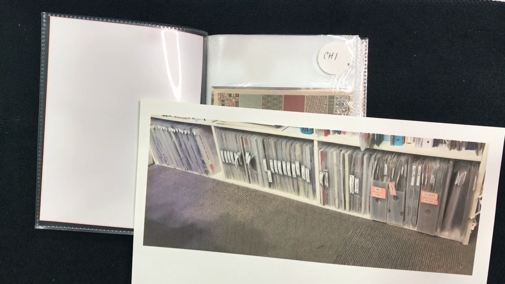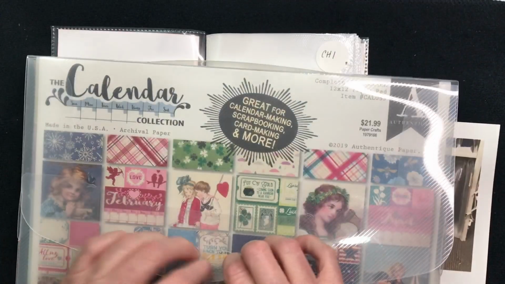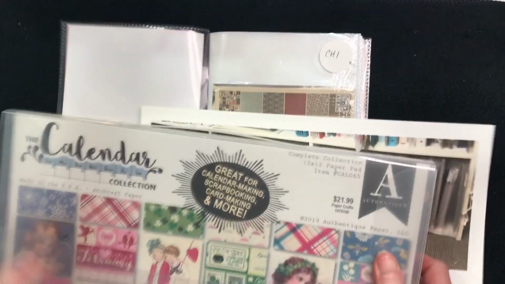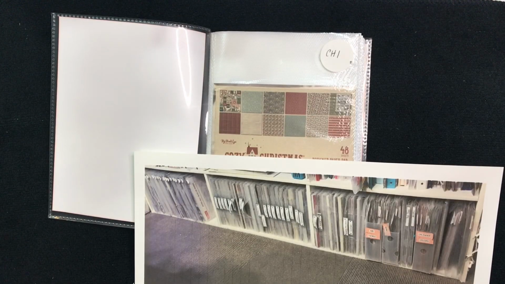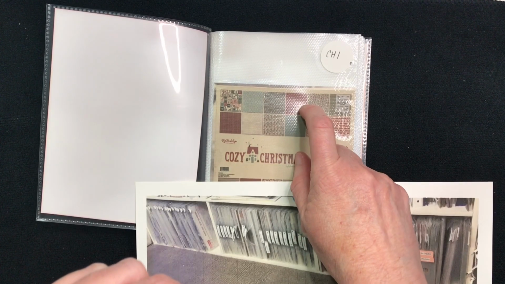And if you don't know, I know I had an empty one here because I just had it today. I was going to pull out an empty one. But all my paper kits are in these paper keepers from Hobby Lobby. I have one for every paper slab, including my calendar collection from Authentique. And then on the spine, I have put the coordinating number with this picture.